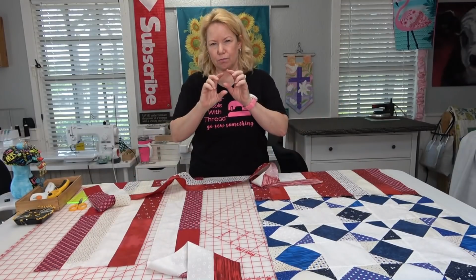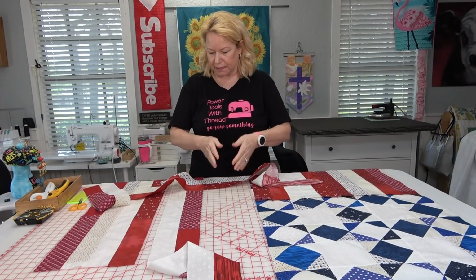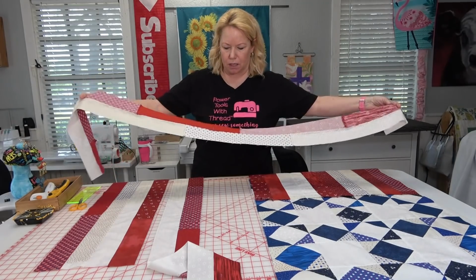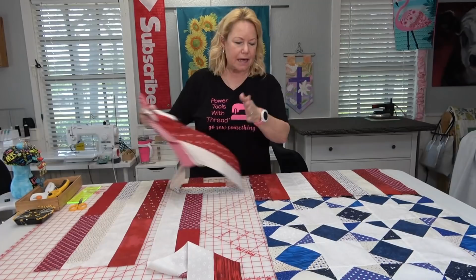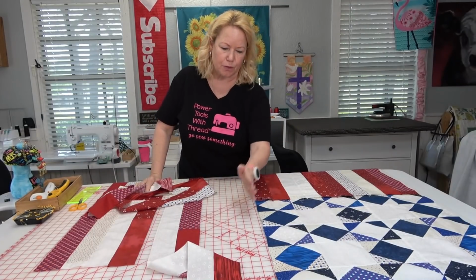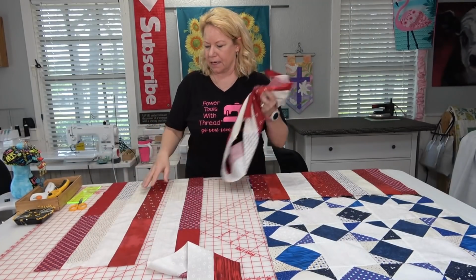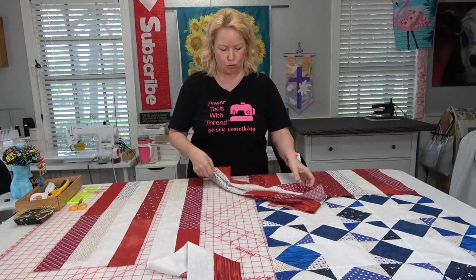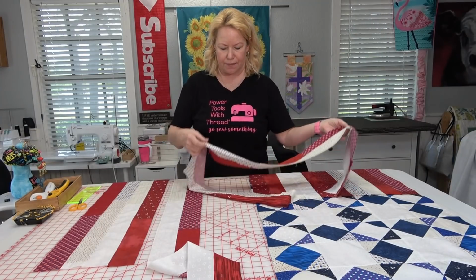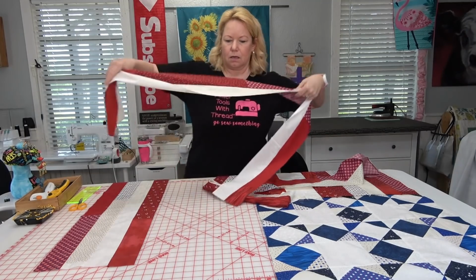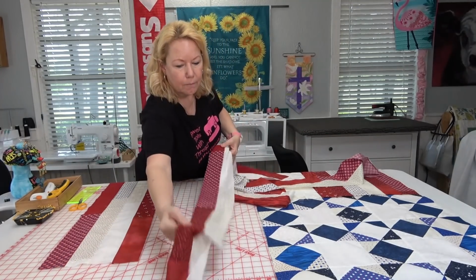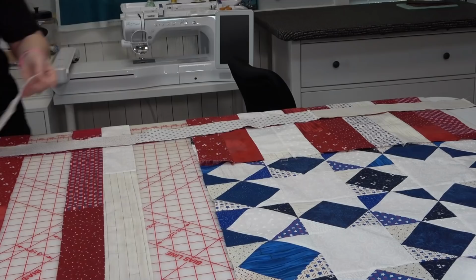Hey you guys, I'm going to own this. I had sewn the red and white together completely. I'm going to have to pick out one of these sets on the long one, because right next to the field of blue it's white, white. And so I'm going to have to unpick one of these and then sew this white section onto this white section right here. Sorry about that.